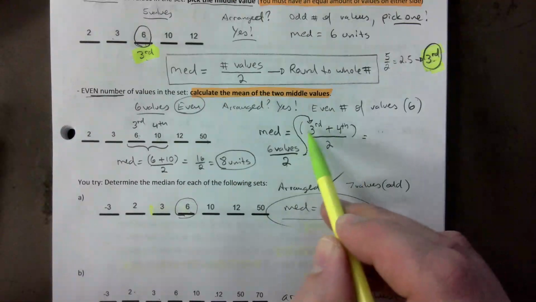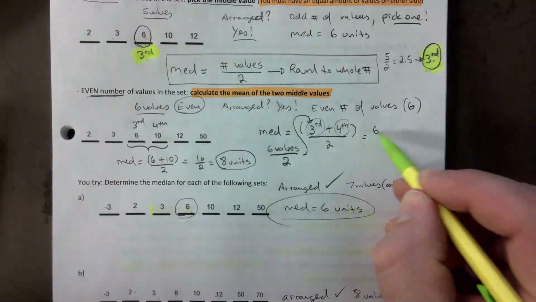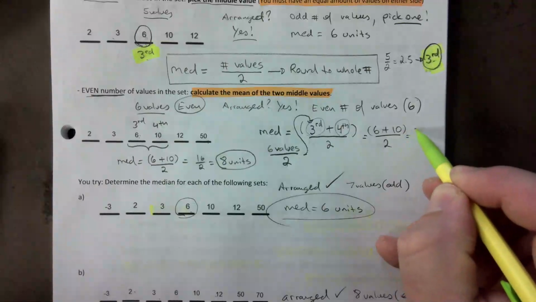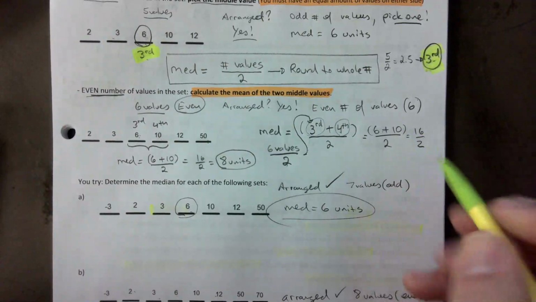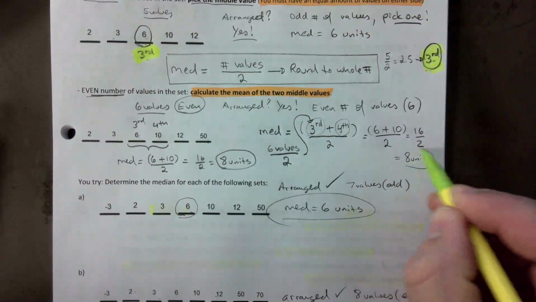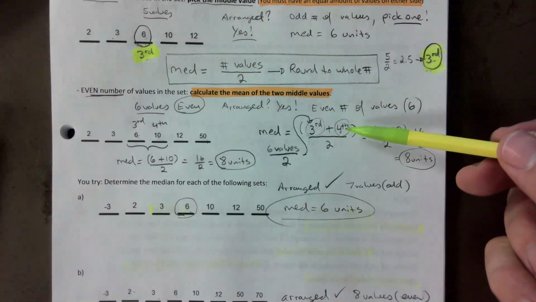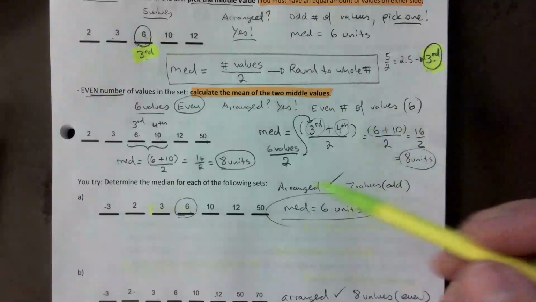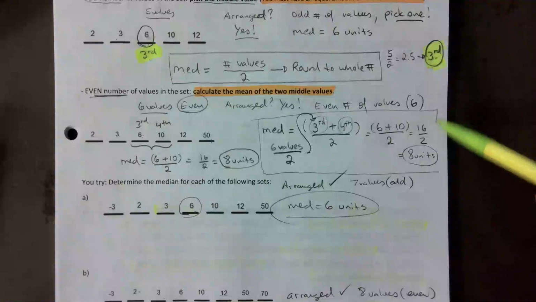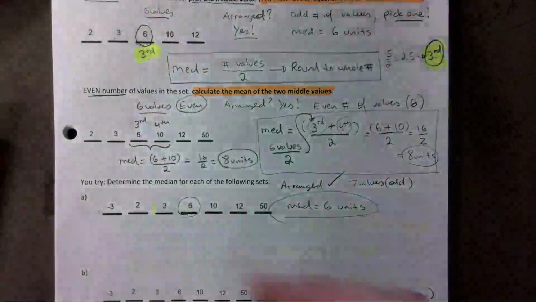So don't add 3 plus 4, please. Okay, I'm telling you to take the third value and the fourth value, add those up. So it's 6 plus 10 divided by 2. That's 16 divided by 2. So that's 8 units. Okay. This is the shortcut for finding the median, like which two values am I going to have to add, and that's this box right here. Okay, so I'm going to give this a different color.